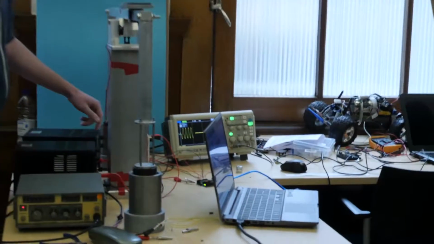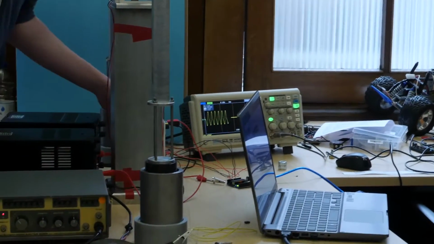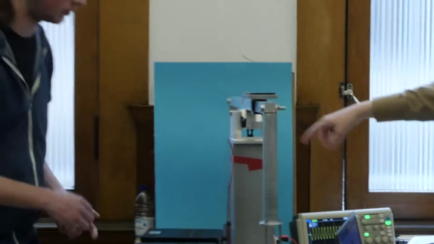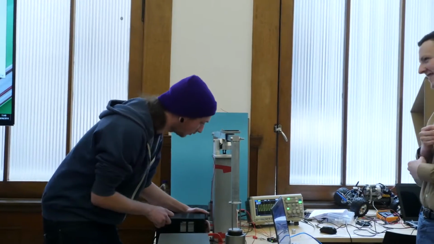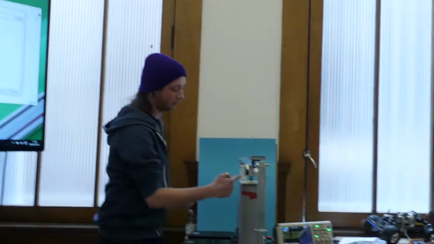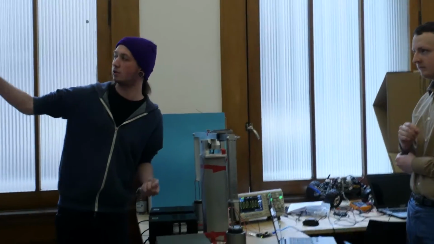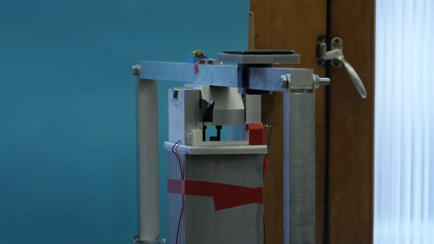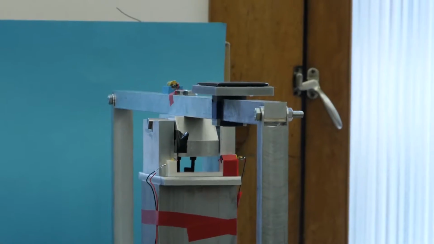Change the voltage, just removing that coil through that view. What we're measuring here should be the full size. So we've got the laser pointed at this photodiode and we're measuring the voltage. And as you see, as it's moving back and forth, the value is changing.